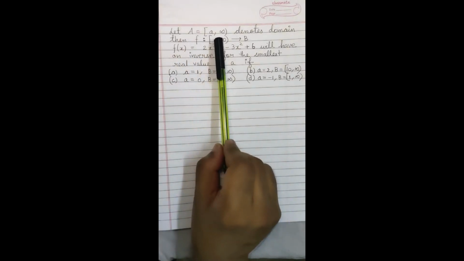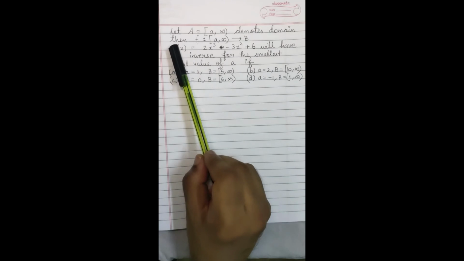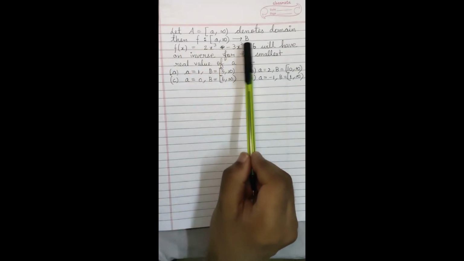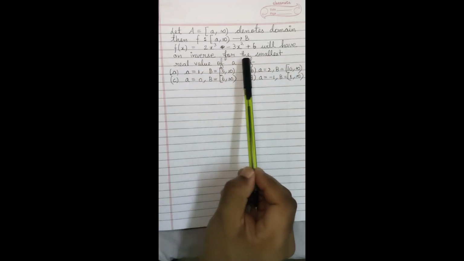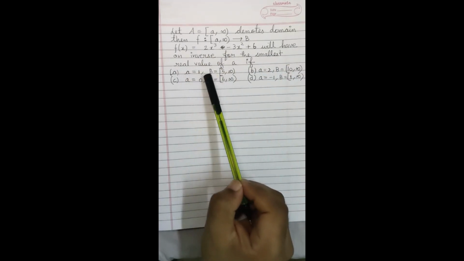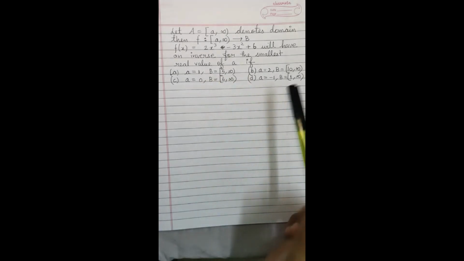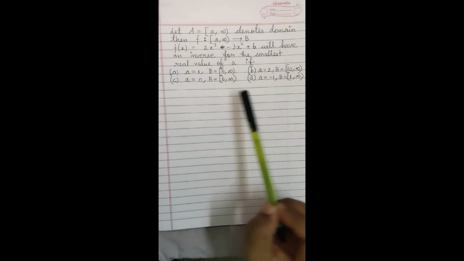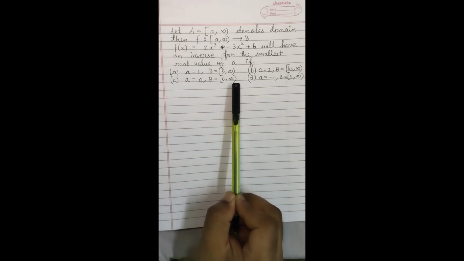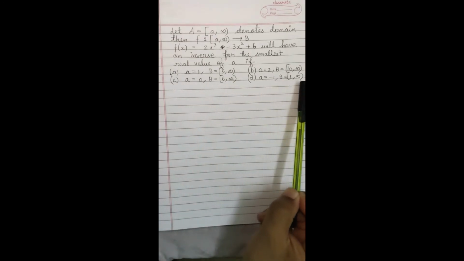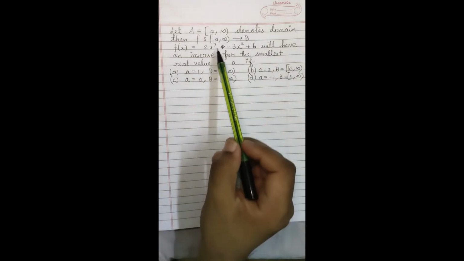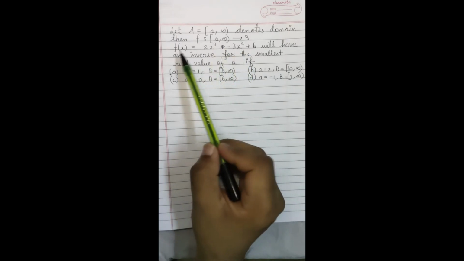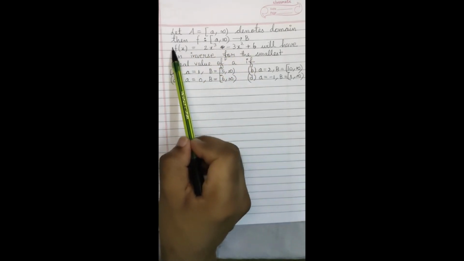Question: let a to infinity denote the domain, then f from a to infinity to b, f of x equal to 2x cube minus 3x square plus 6 will have an inverse for the smallest real value of a if a is equal to 1, b is equal to 5 to infinity; a is equal to 2, b is equal to 10 to infinity; a is equal to 0, b is equal to 6 to infinity; a is equal to minus 1, b is equal to 1 to infinity. So basically in the question we have to find the values of a and b for which this function will have an inverse.